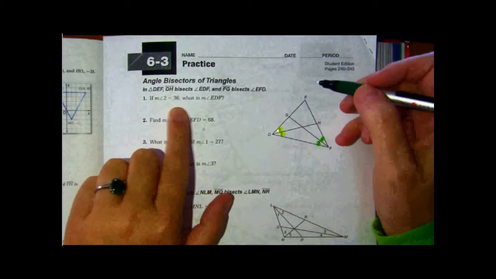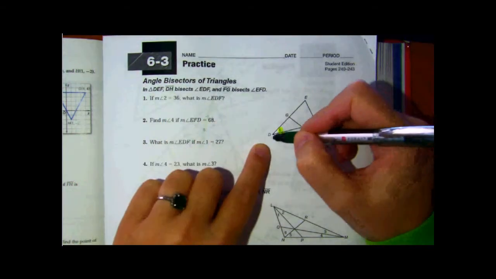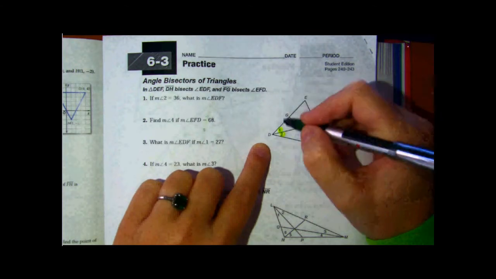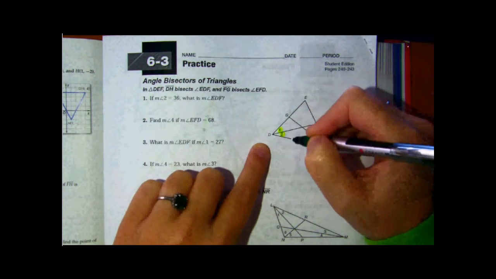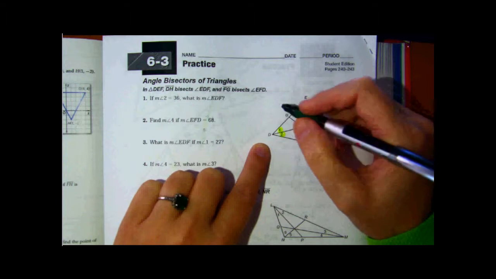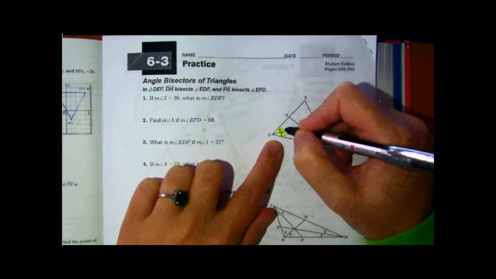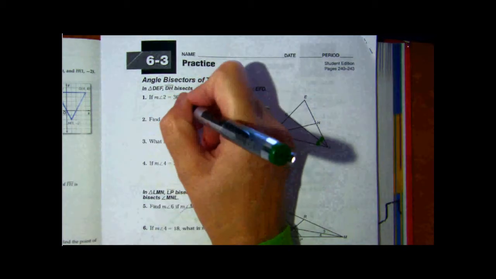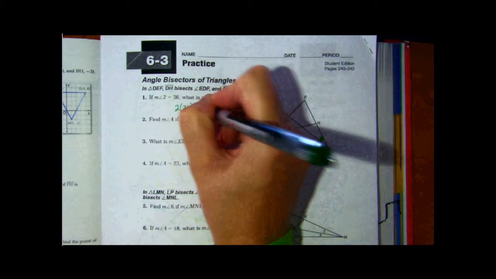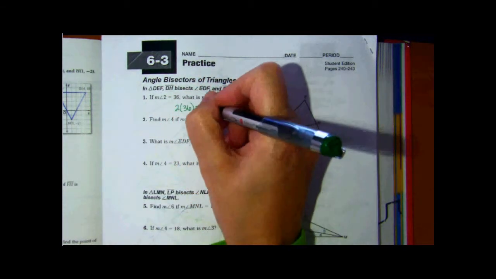So if angle 2 is 36, what is EDF? That's this whole thing. Well, if this part's 36, then that part's also 36. So we double it.